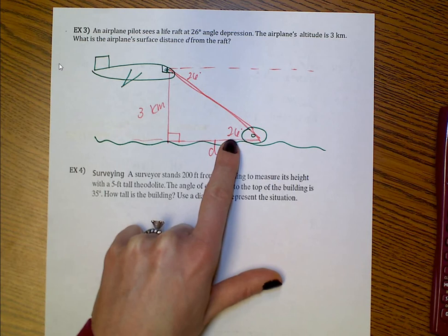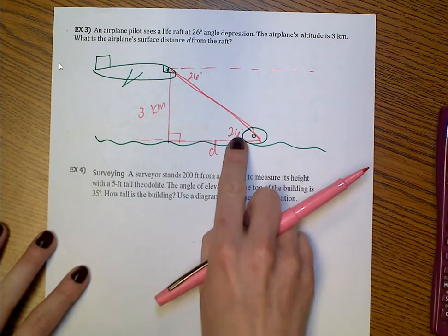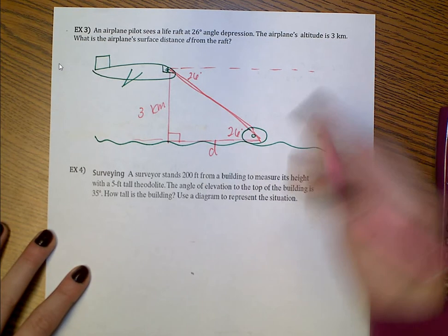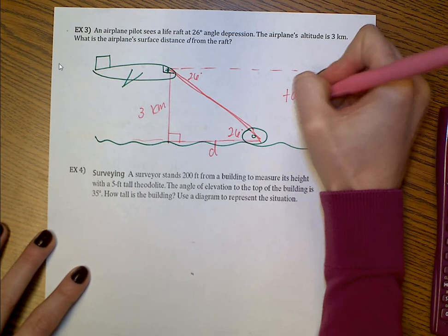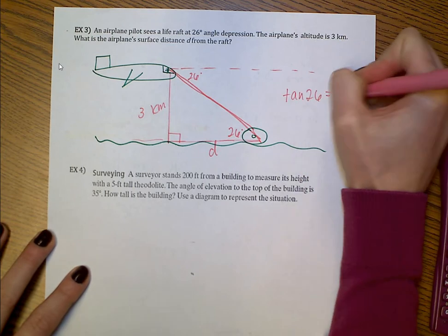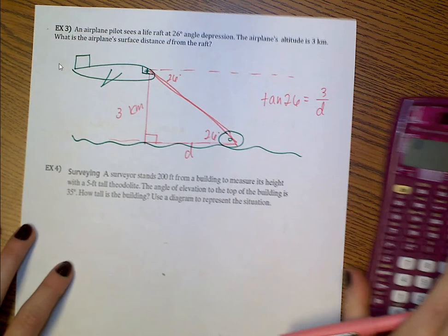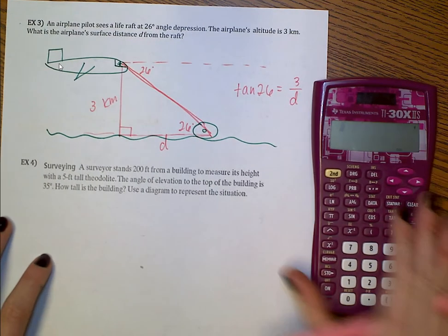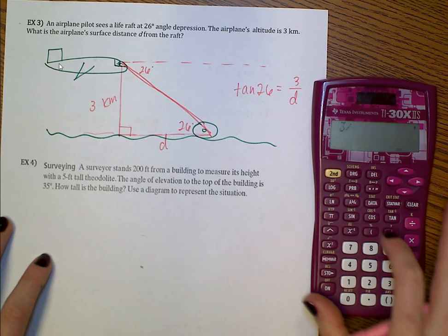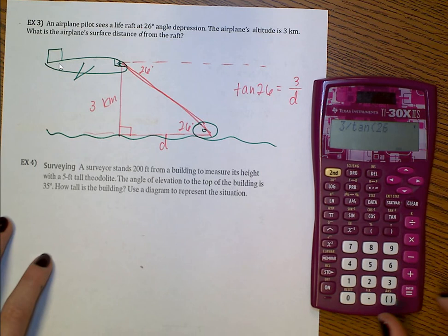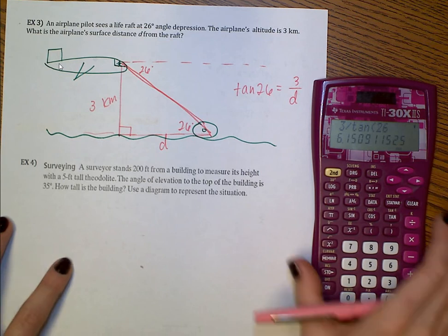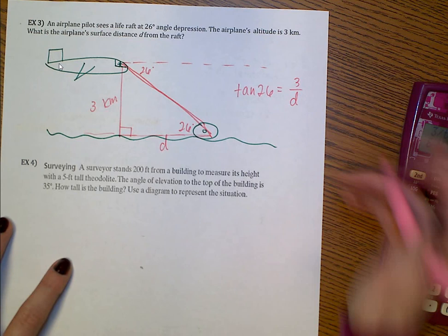Okay, now use your SOHCAHTOA. So I have the opposite and the adjacent leg, so that's tangent. So that's how I would set it up. The number's on top again, so I'm going to do 3 divided by tan 26. And I get about 6.2 kilometers.